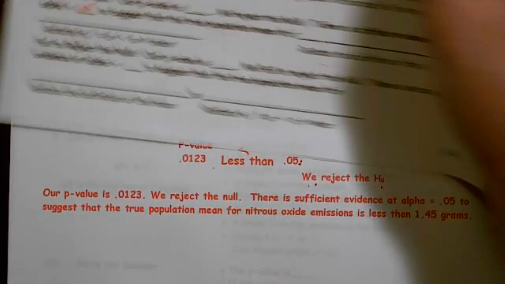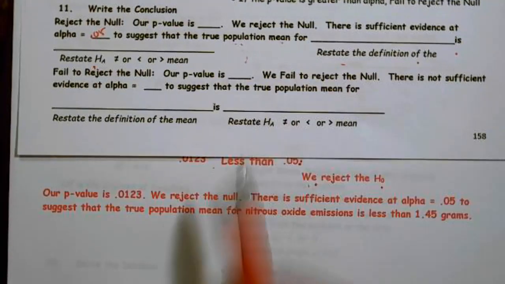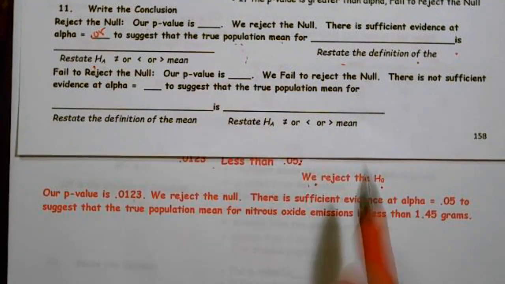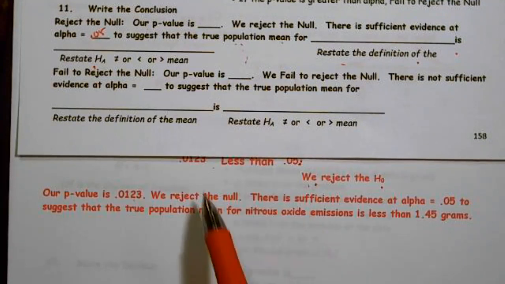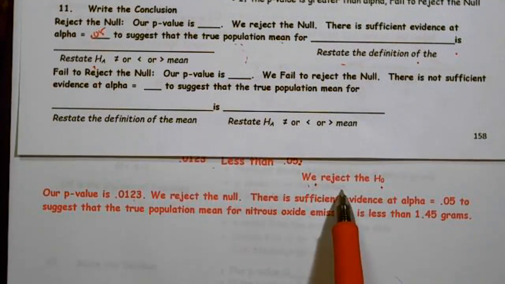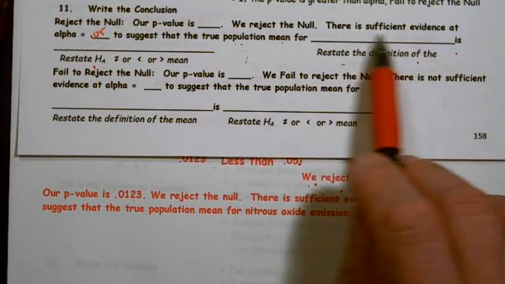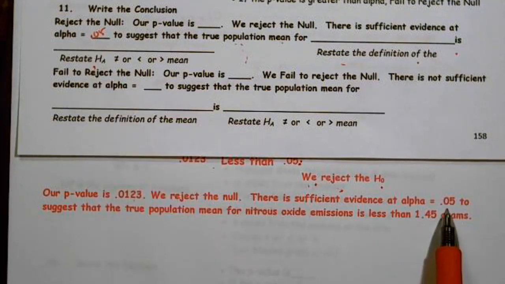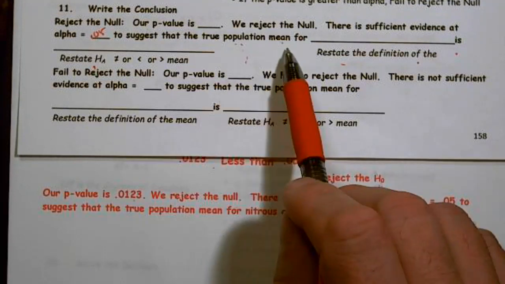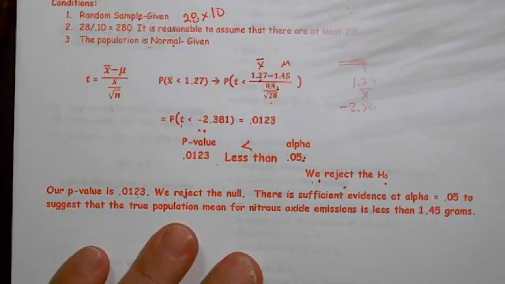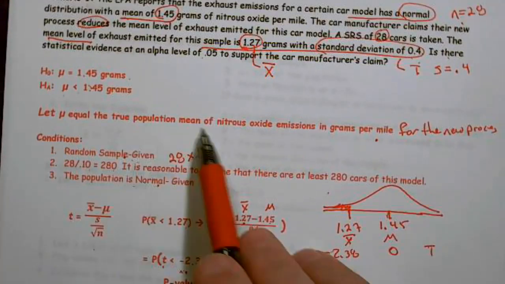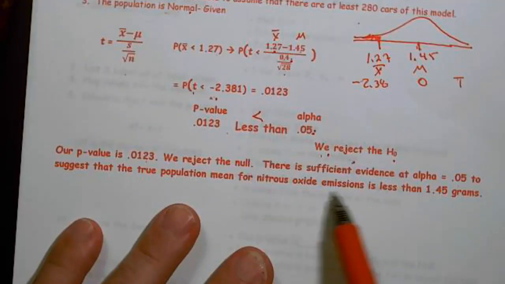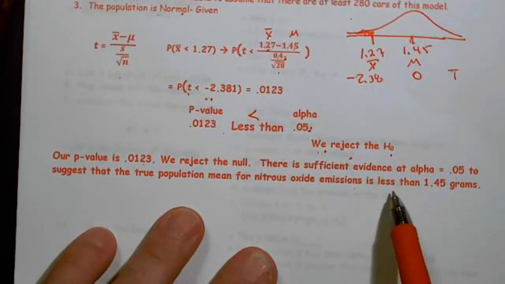So our conclusion, which really just comes off of this template: our p-value is 0.0123, which we calculated above. Our decision is we reject the null. And then we say there is sufficient evidence at alpha equal to 0.05 to suggest that the true population mean of nitrous oxide in grams per mile, the true population mean for nitrous oxide emissions, is less than 1.45.